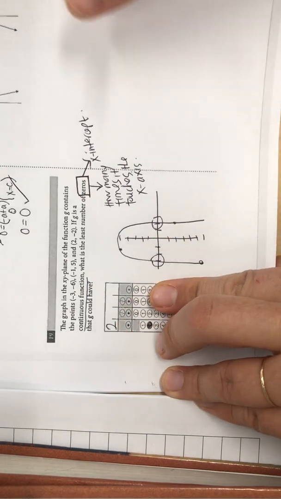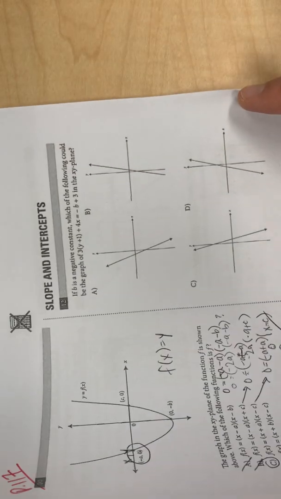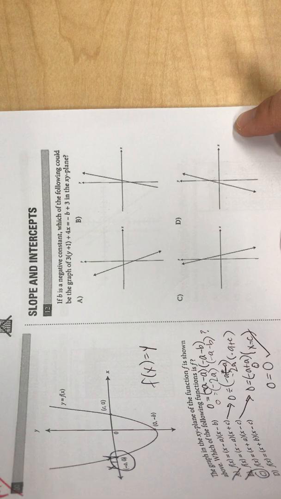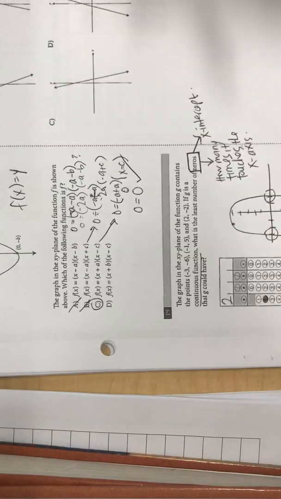All right, for number 12, it says slope and intercept. Oh, we didn't go through this one. We're done.